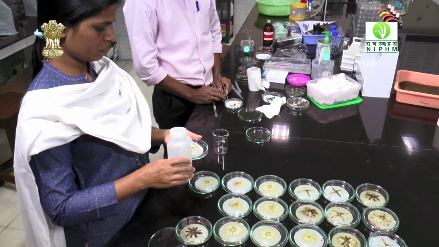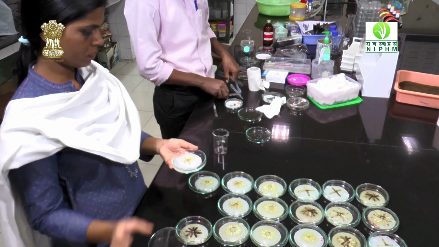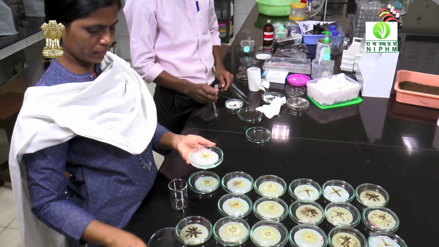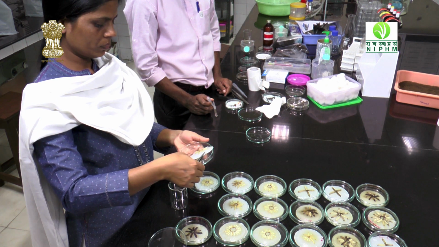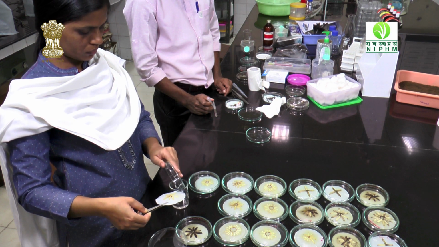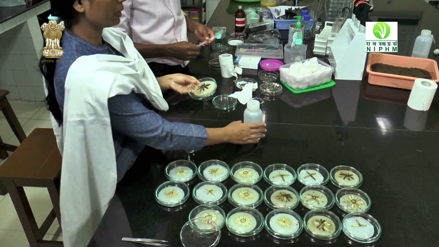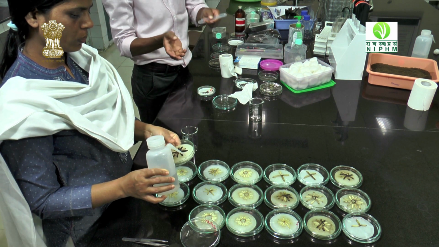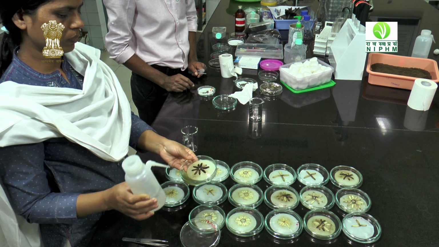Harvest the infective juveniles into a beaker. Put sterile water again into the white trap for further harvest of infective juveniles. Add more water to the beaker and allow the nematodes to settle at the bottom. Then carefully decant the supernatant water. Repeat this 2-3 times until the water is clean.